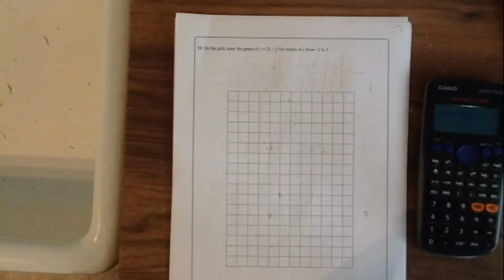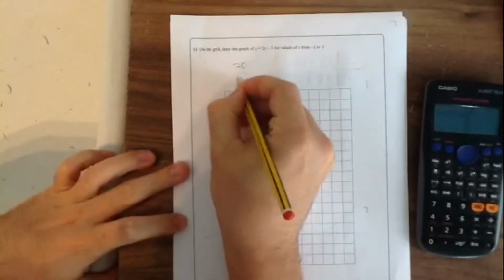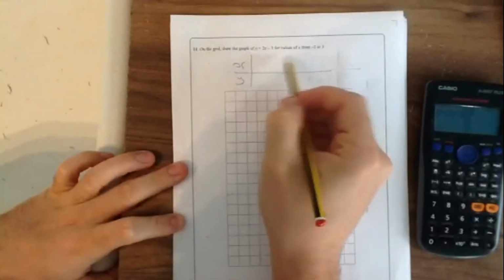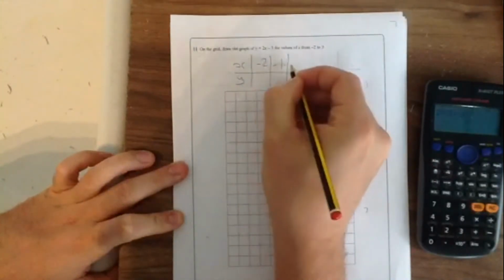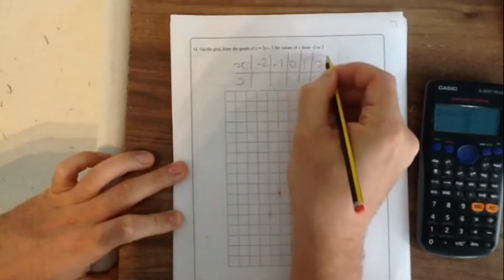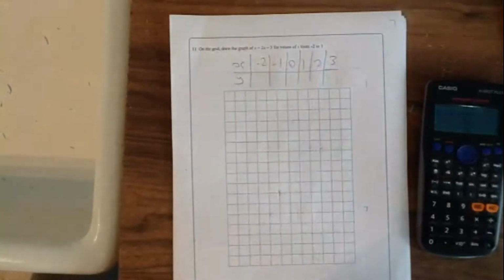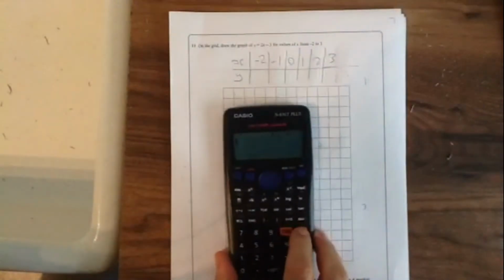On the grid, draw the graph of y equals 2x minus 3 from the values of minus 2 to 3. Now let's do the graph table of values, x, y. Sometimes you're given this, but at this moment not. Minus 2 to 3 means you've got to start at minus 2, minus 1, 0, 1, 2, 3. Now, because we know it's a straight line graph, you don't actually have to do every value, but I'm going to do it anyway, just because it's good practice.